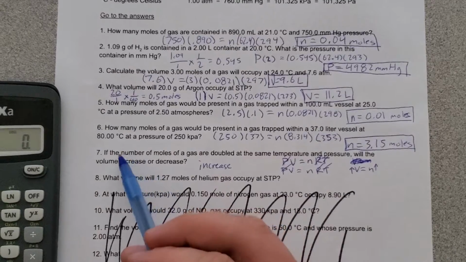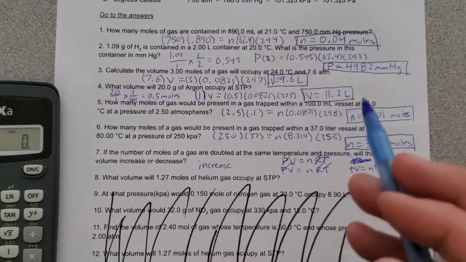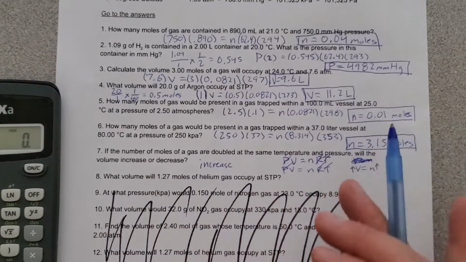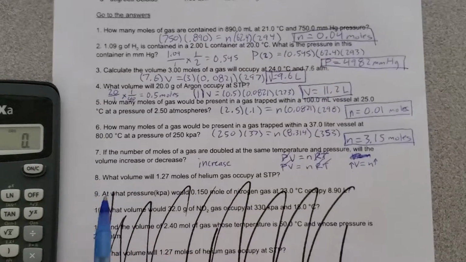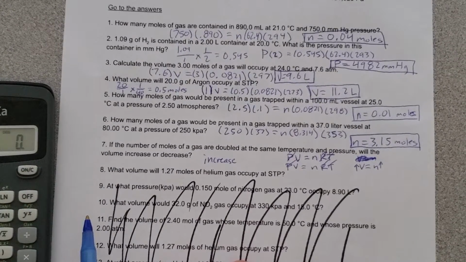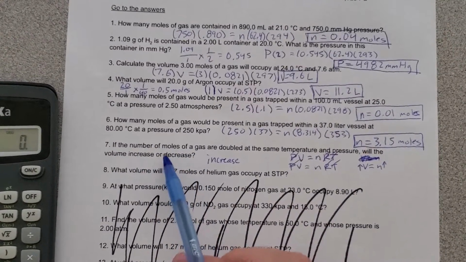So if the number of moles of a gas are doubled, meaning that the n is now twice as big, but the temperature and the pressure stay the same, the volume must increase as well. And the volume will increase by a factor of 2, by the same factor that the moles increased.